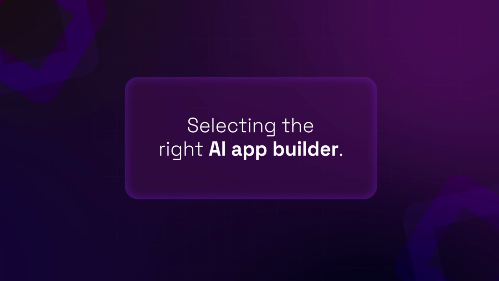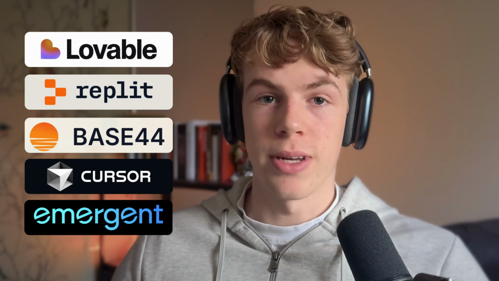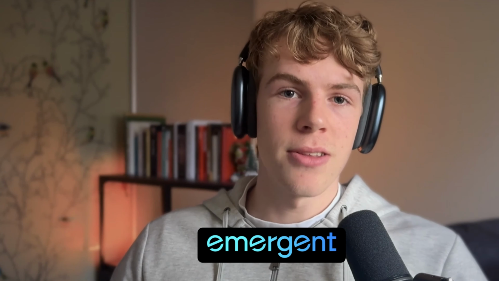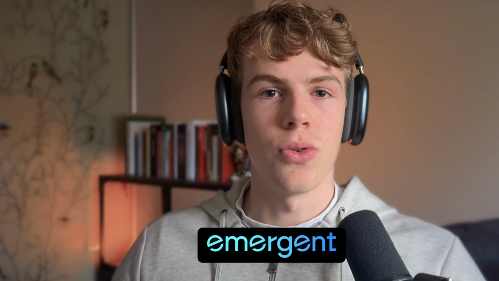Now first, choosing the right AI app builder is one of the most important steps, and it can honestly make or break your entire project. Now I've tested all of the top tools out there: Lovable, Replit, Base44, Cursor, and many more. And right now, Emergent is hands down the best one in my opinion. It's not the most famous, but it is really good, and I'll show you what it can do.